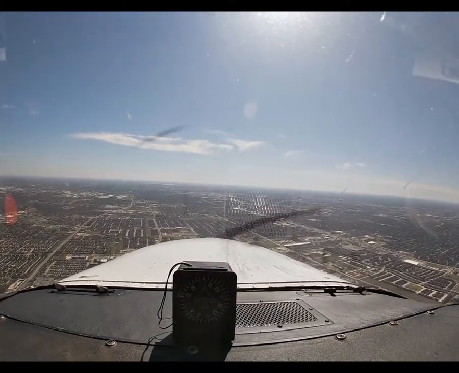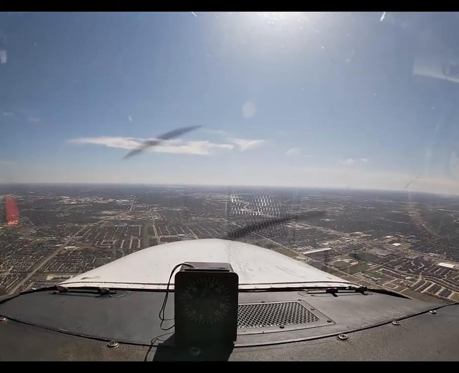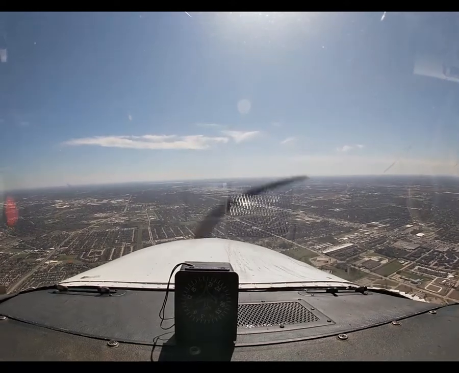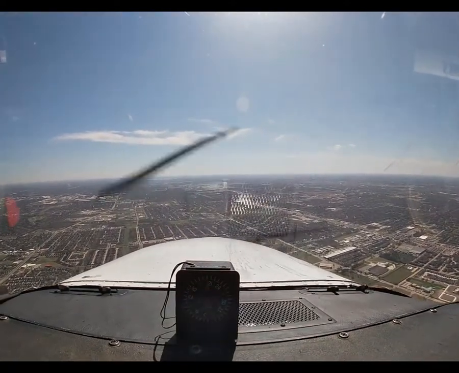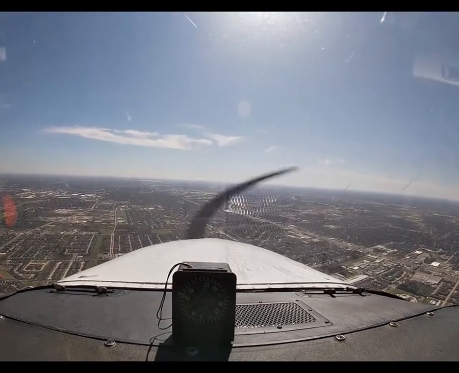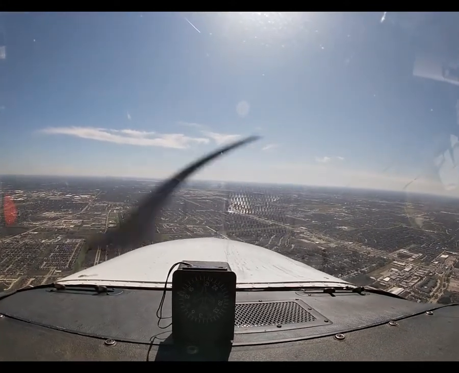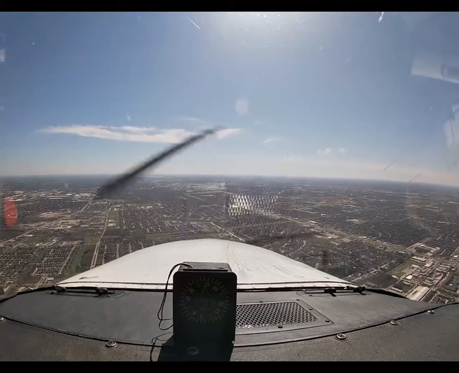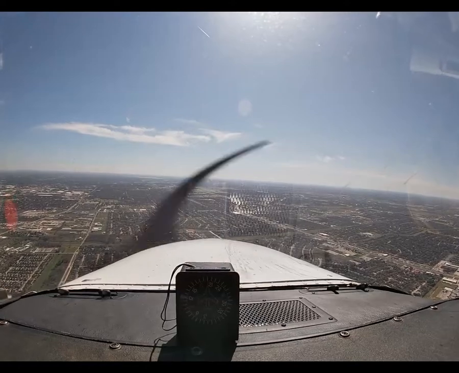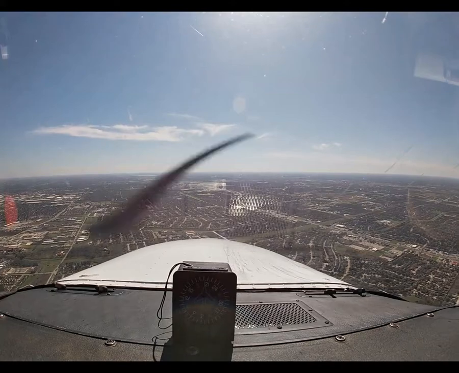I have the ATIS, altimeter set, instruments are looking good, and the heading indicator matches the compass at 195. Looks good. I have the airport in sight, so let's start descending to 1,500. Slow down to 90 knots, 500 feet per minute descent.